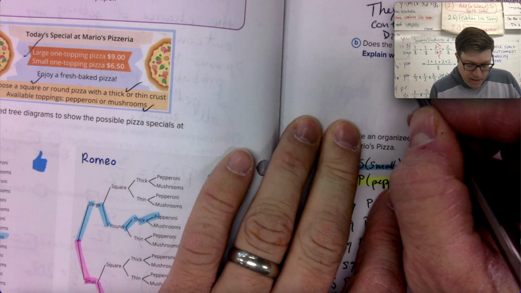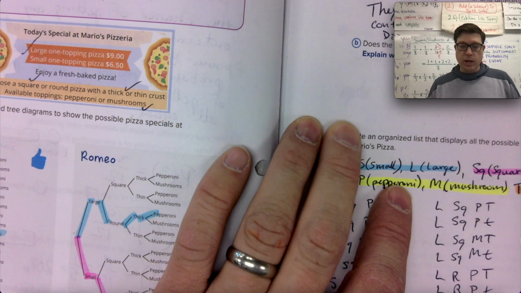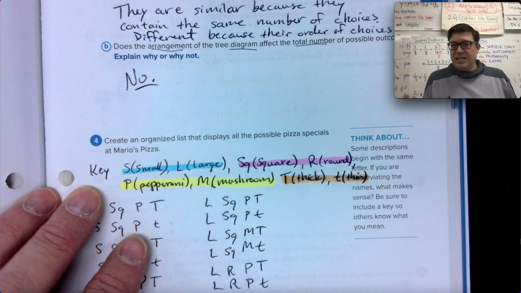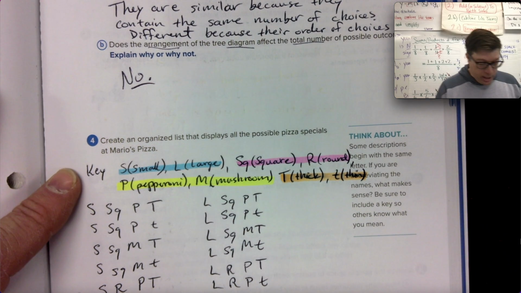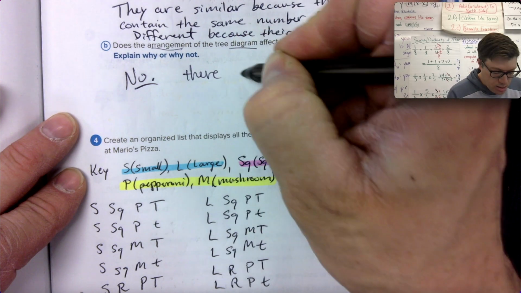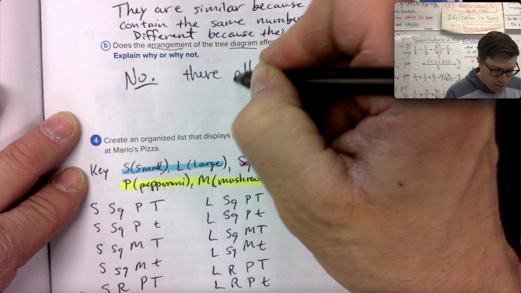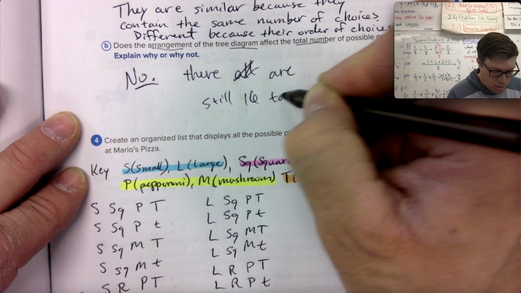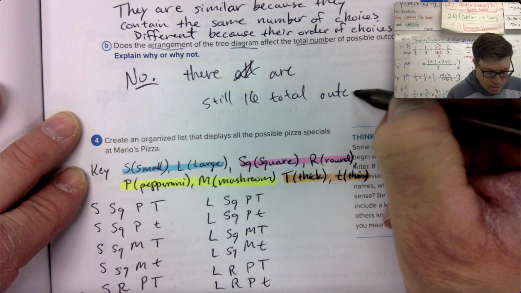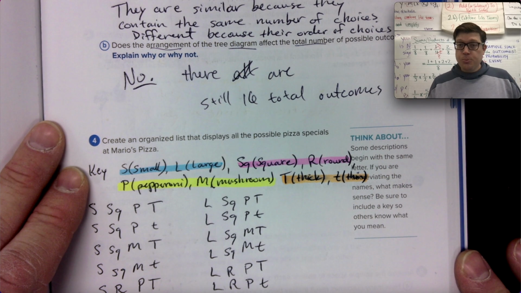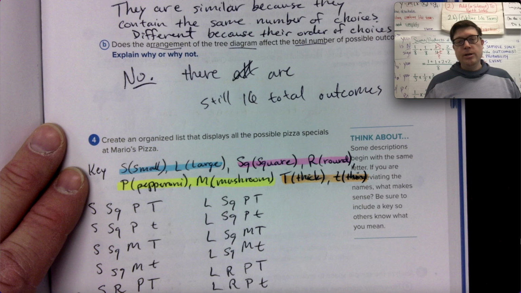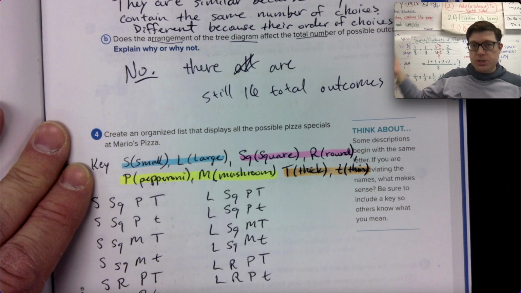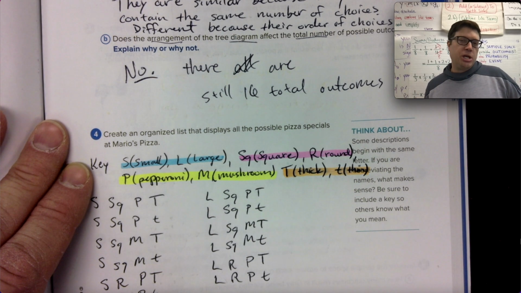So does the arrangement of the tree diagram affect the total number of possible outcomes? No. It doesn't. Explain why or why not. There are still 16 total outcomes. And you can find the order type that Amalia's tree diagram makes, and it's different from Romeo's. You can find equivalent branching paths through them.